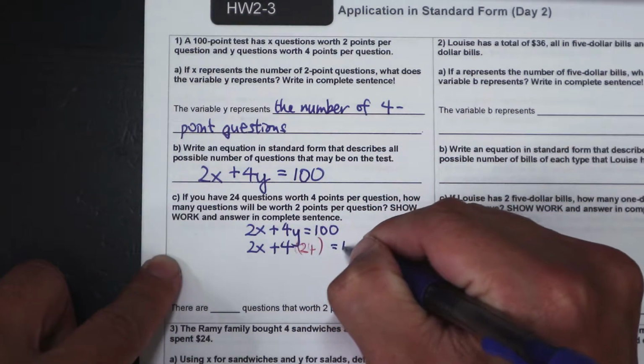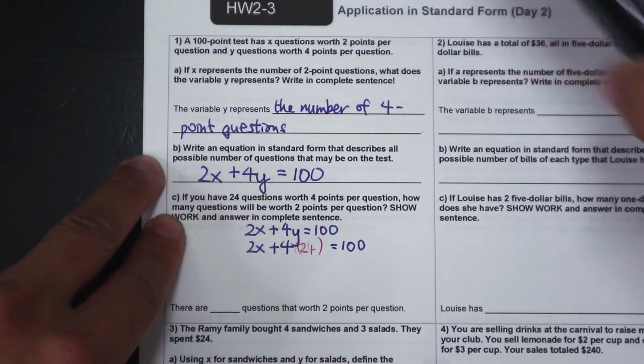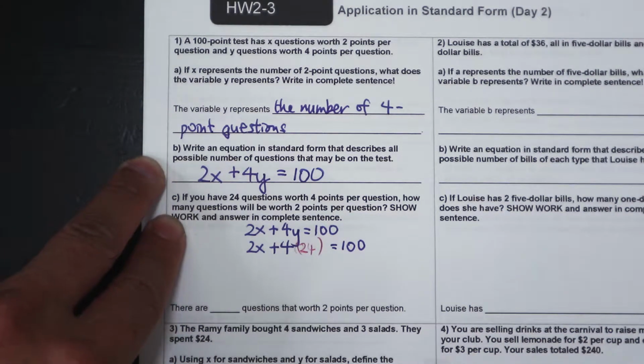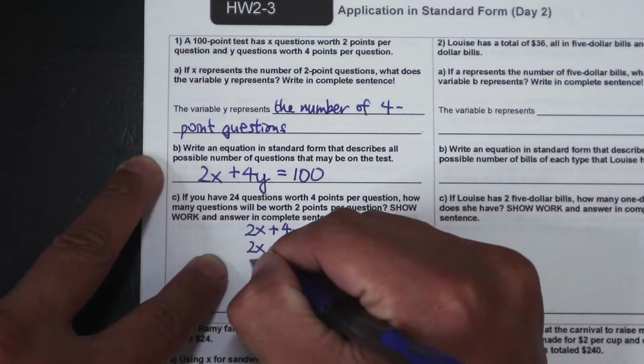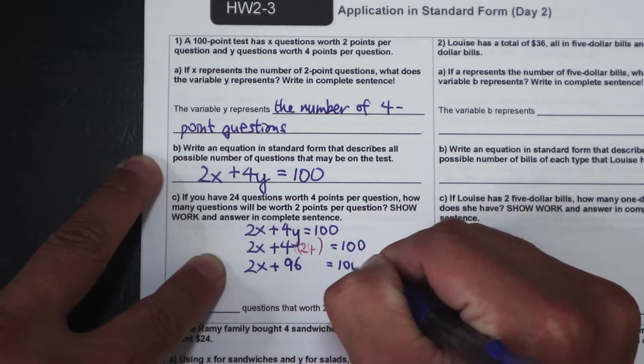And then from there, you're going to solve the equation, right? This is an equation that you have learned how to solve since topic 1. So let's do that. On my calculator, I'm going to find out what's 24 times 4. You don't have to show work on that, just put it in your calculator. So 4 times 24, which equals 96, is equal to 100, like this.